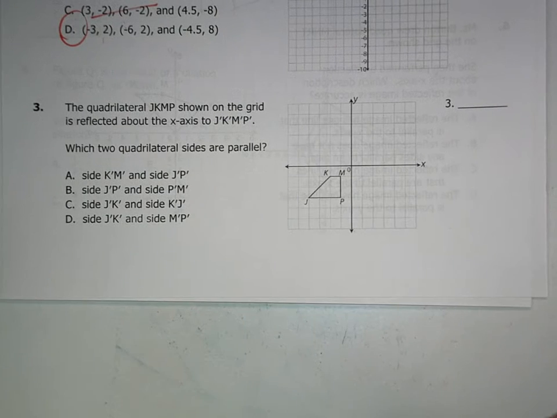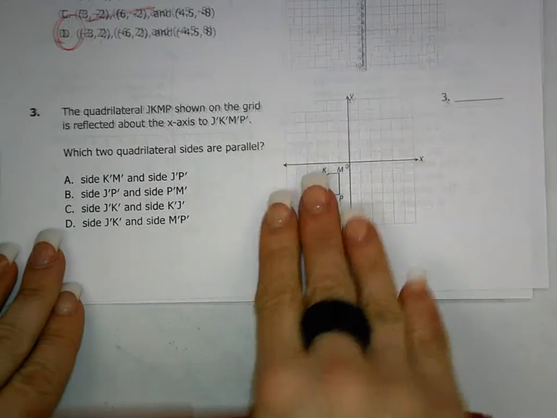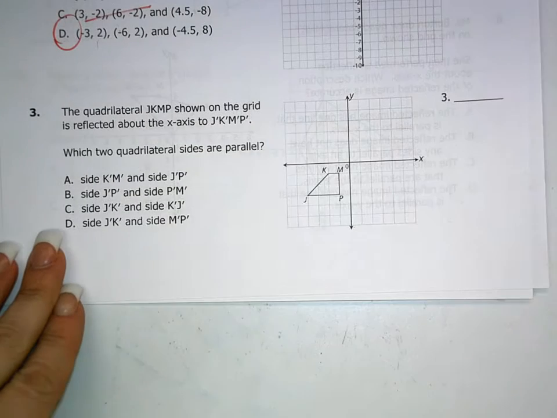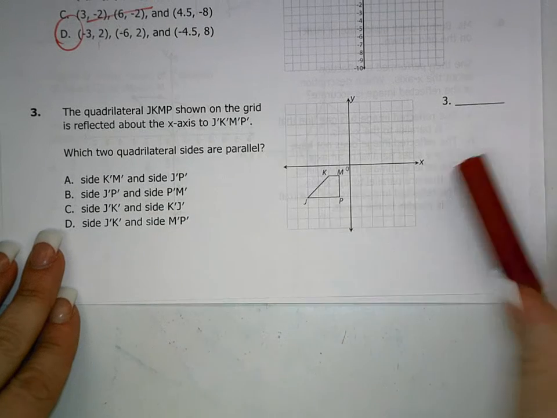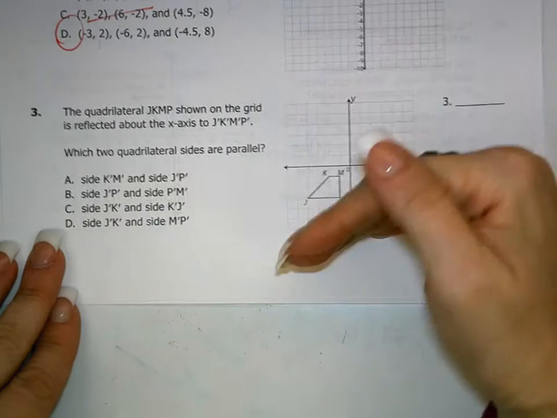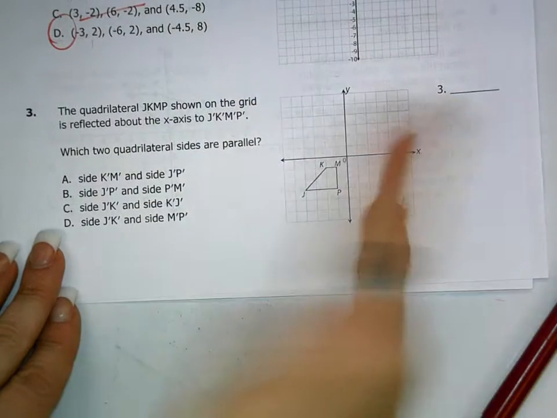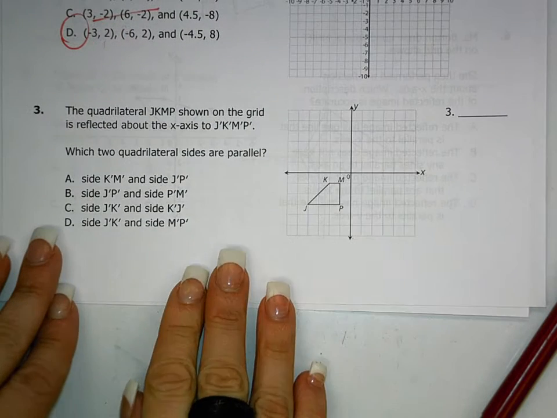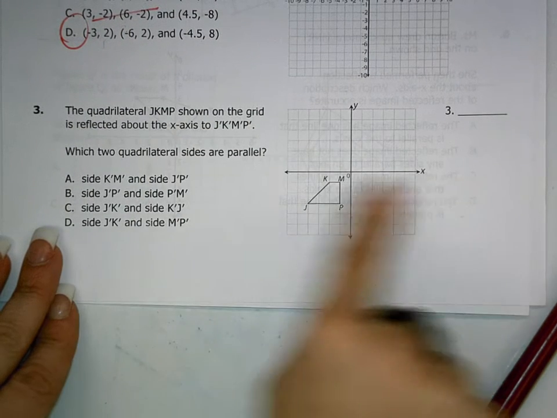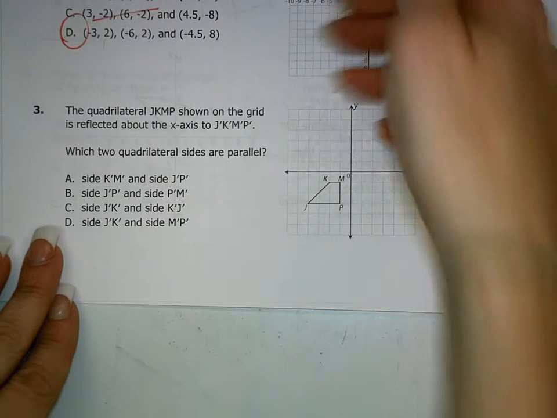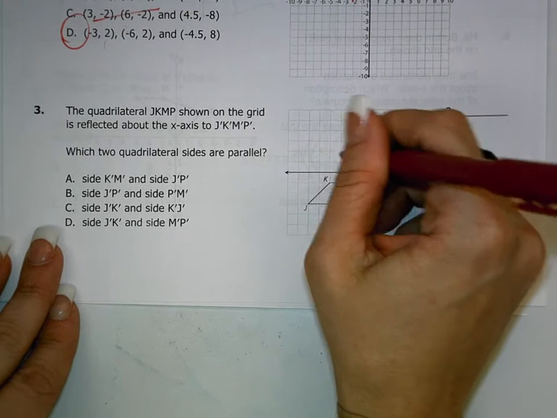Okay, number 3, it says the quadrilateral is reflected about the x-axis. So is that going to be side to side or is it going up and down? Is it flipping up and down or is it going to flip side to side? If it's going over the x-axis, it's going to flip over.